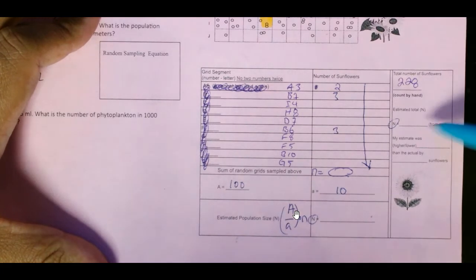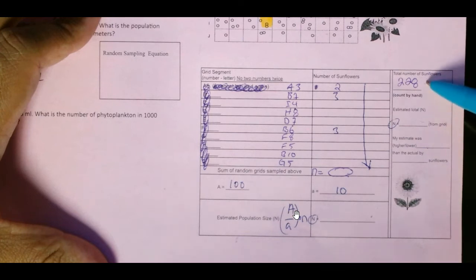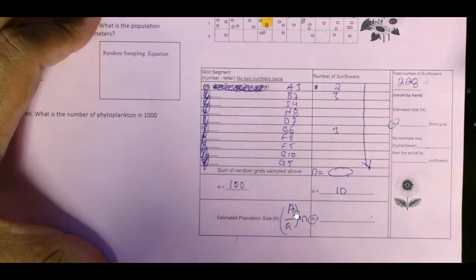Now what I'm asking you is, it's going to give us an estimate. How close was I? Was my estimate higher or lower than the actual number? And then was it more than or less than the actual number?